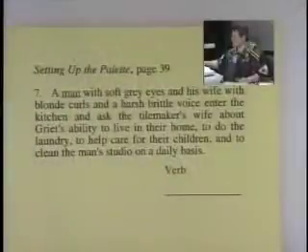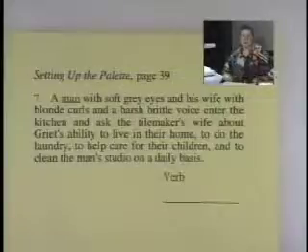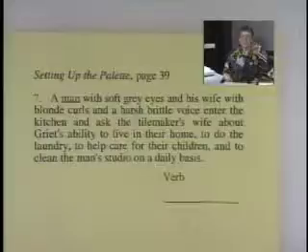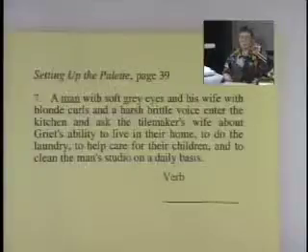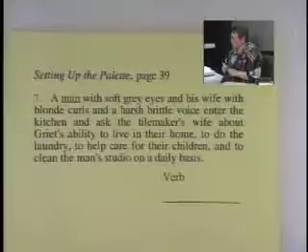Take a look at 7. A man with soft gray eyes and his wife with blonde curls and a harsh, brittle voice enter the kitchen and ask the tile maker's wife about Greet's ability to live in their home, to do the laundry, to help care for their children, and to clean the man's studio on a daily basis. Ben, if man is my subject, where is the verb?